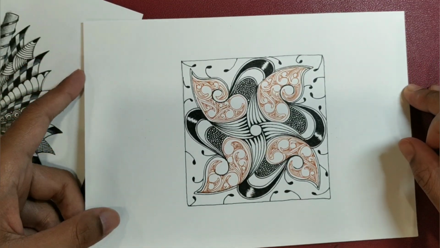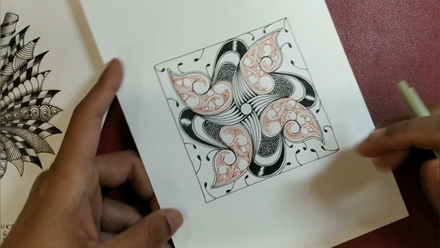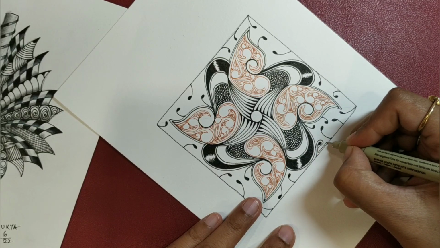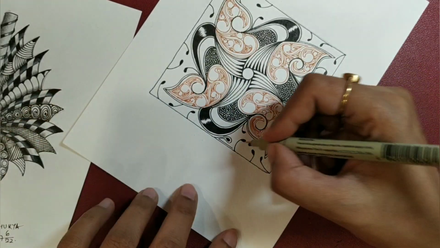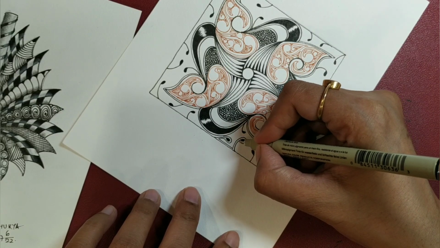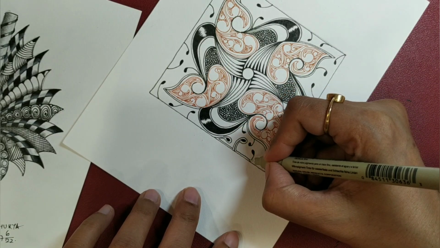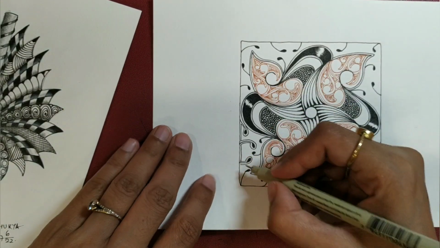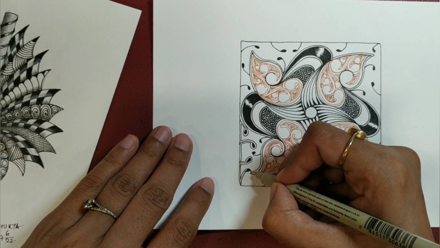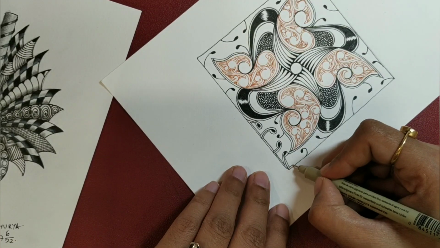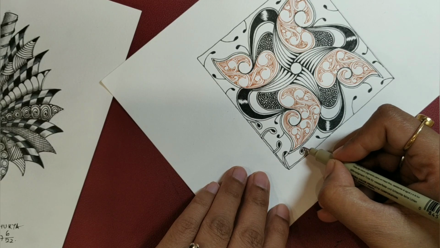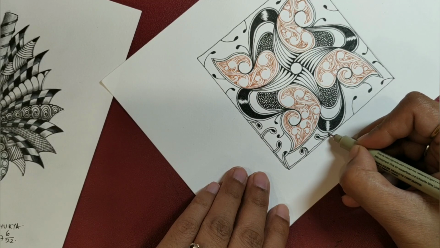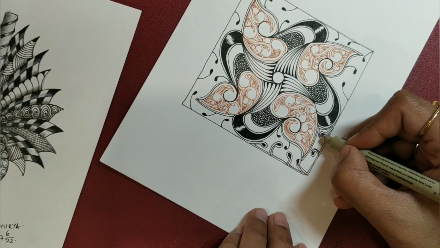Once we are done with that, you can use your brown pen or your black, whatever you feel like. I will go with black only. So just start to aura each of the fescues closely. Take your time, don't hurry. Aura closely.